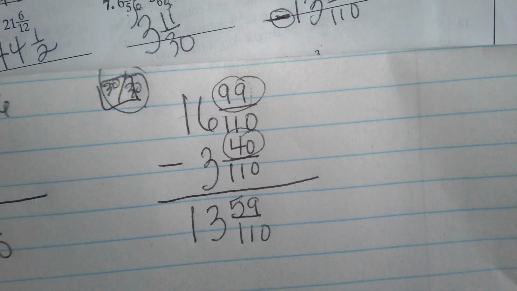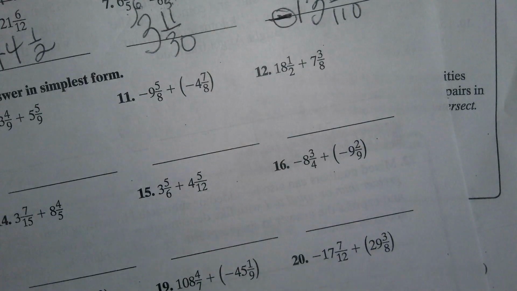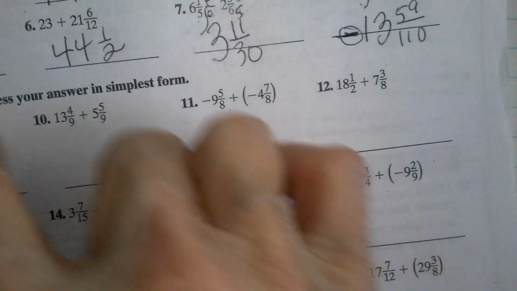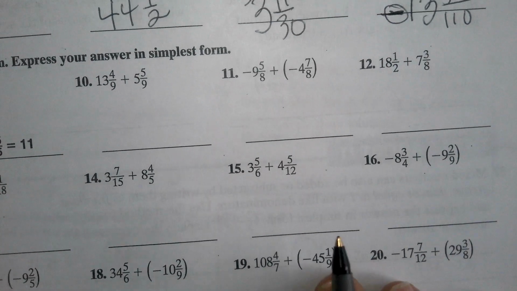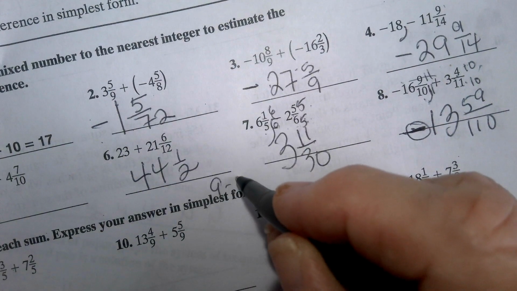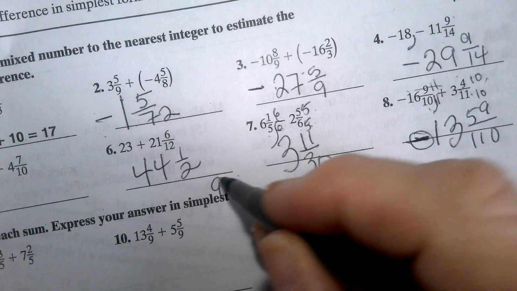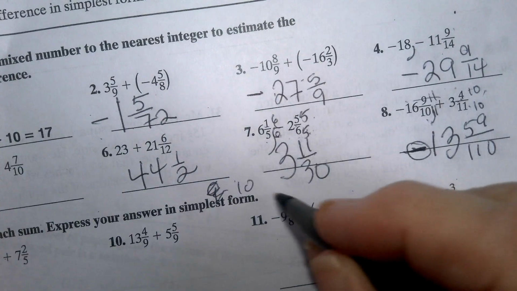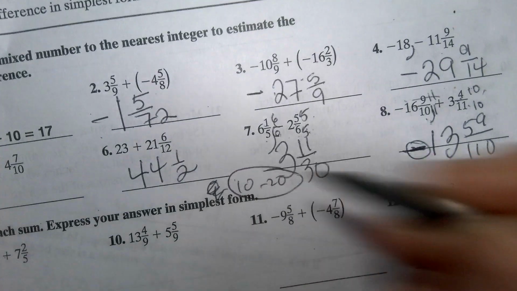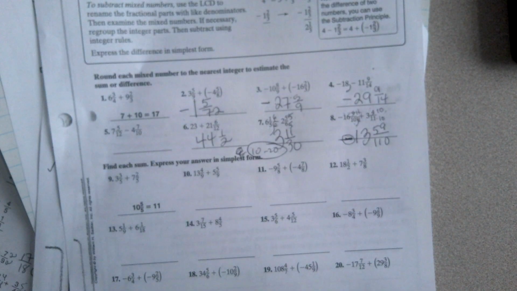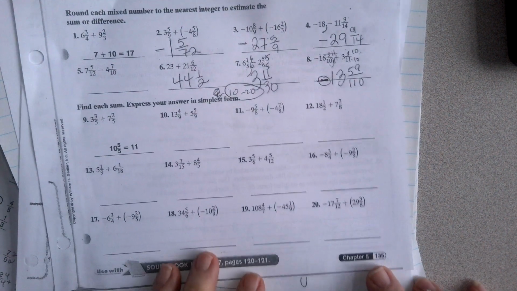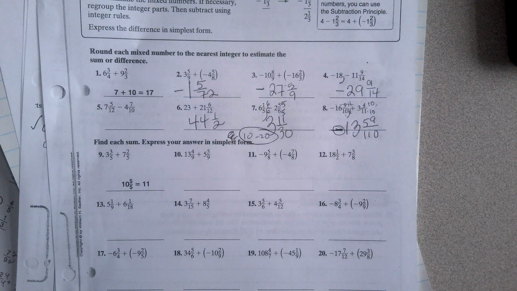Okay, girls and boys. All right, so you're going to do nothing on the back. You're going to start doing these right here, 10 through 20. I'm sorry, 9 through 20. And then I will get you an answer bank. Oh, 9's already done for you. That's it. No, unless you want to. You're doing 10 through 20. That's it? That's it. It's too easy.